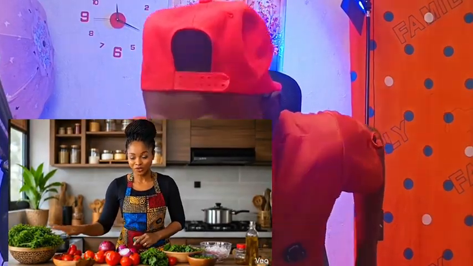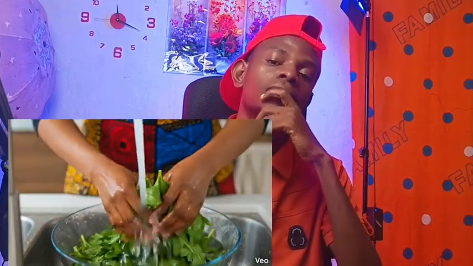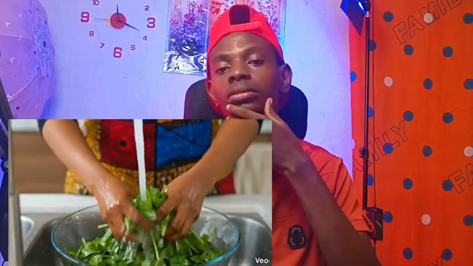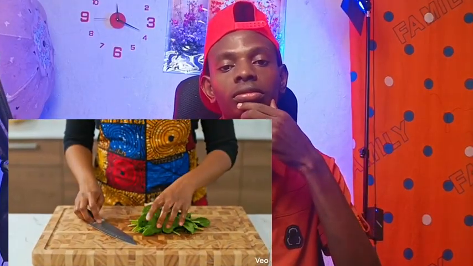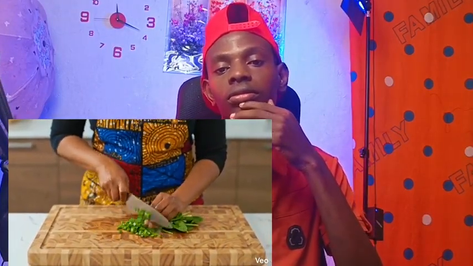These are fresh vegetables, washed and ready for preparation. Wash your vegetables properly to remove all dirt. Now, slice the vegetables into small pieces.